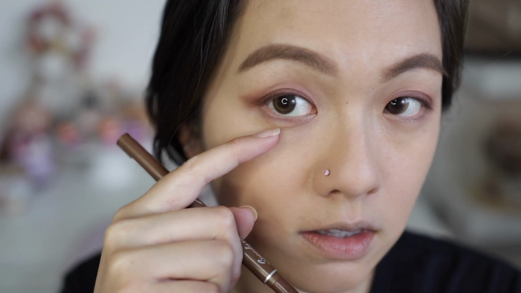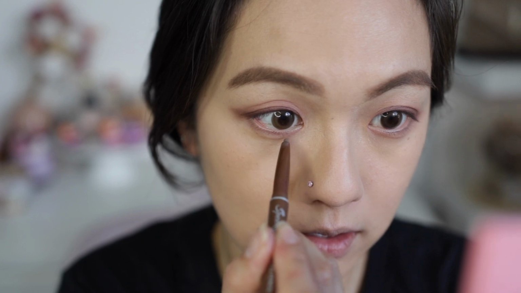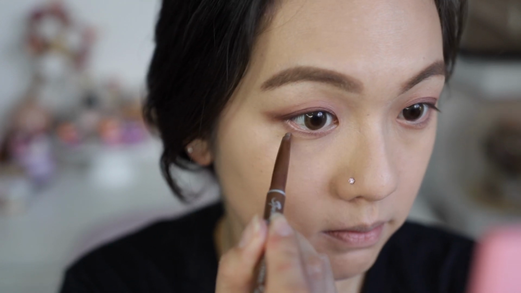Okay guys, straight away I can see that I've applied a line here. It sort of makes me look tired, but you guys will see what I mean later on. Okay, it just makes my eyes much rounder. Right, I think that's enough. It actually makes me look really tired, but it will all work out in the end.